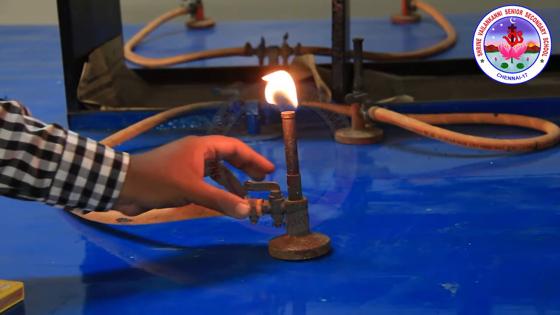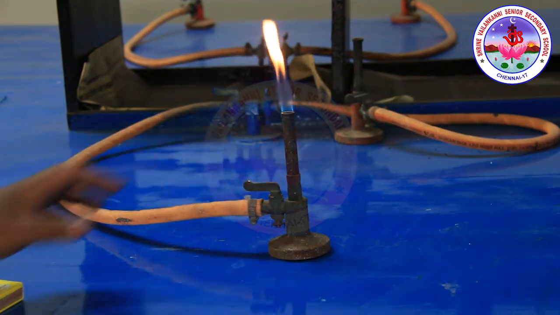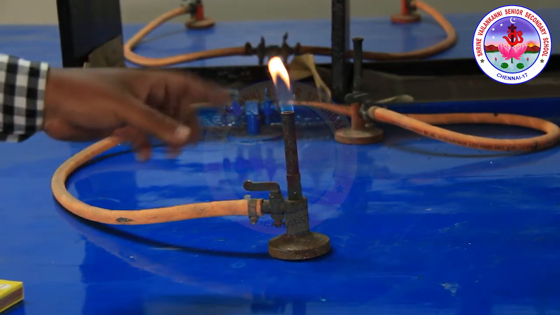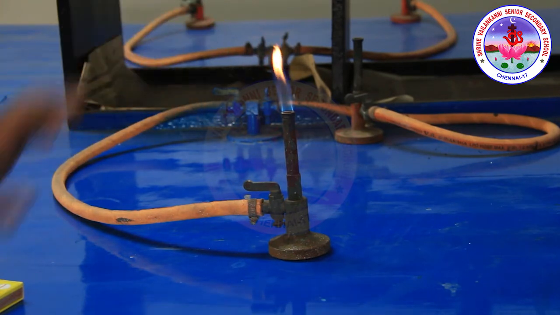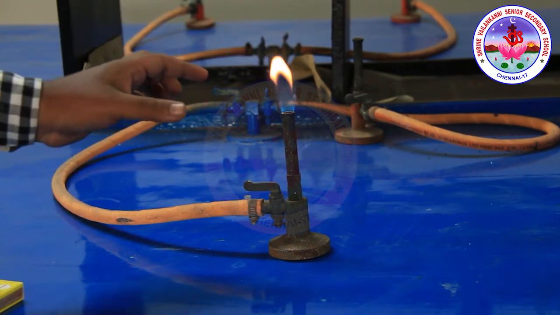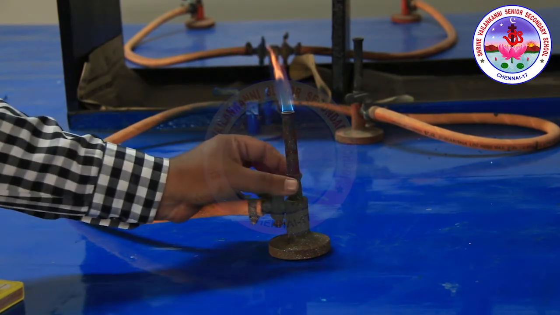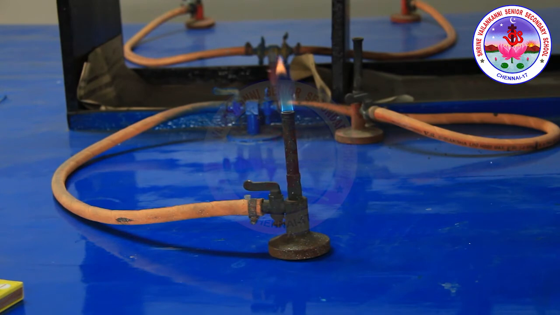Now again I am going to adjust. See, nearly 70 to 80% is a bluish flame, and only the top is a yellowish flame. Now this is a completely bluish flame.